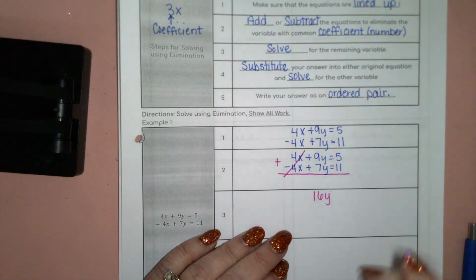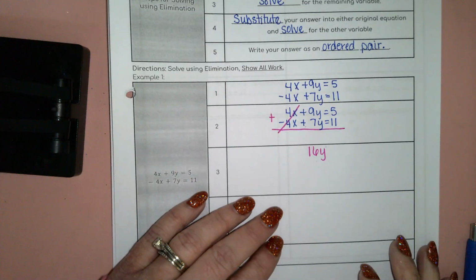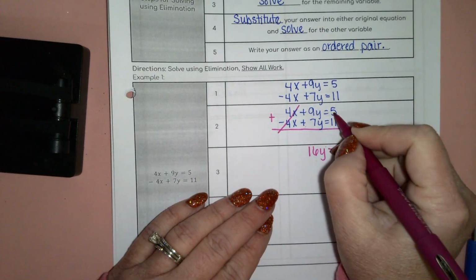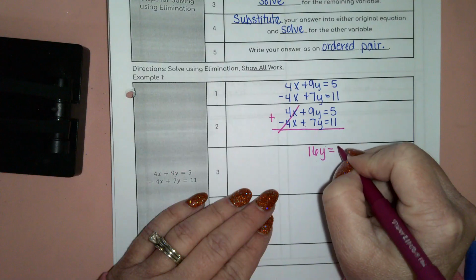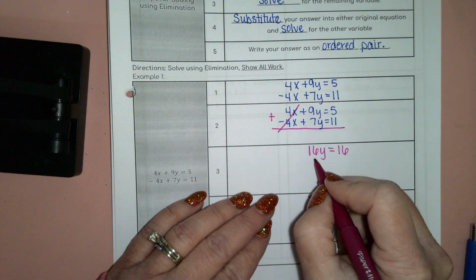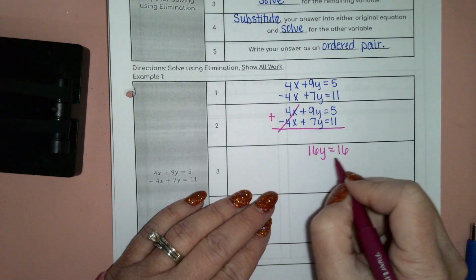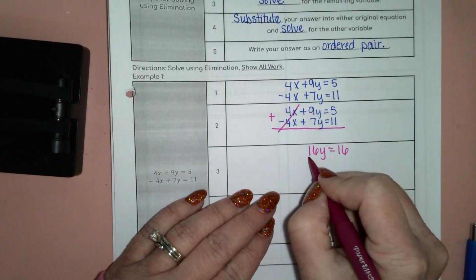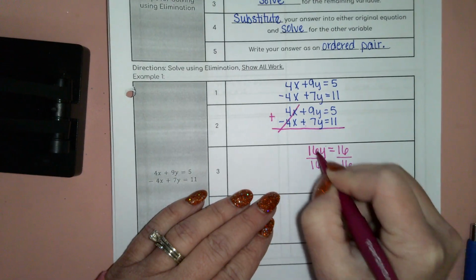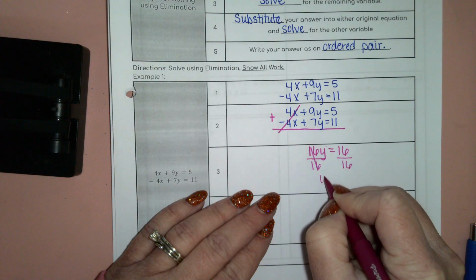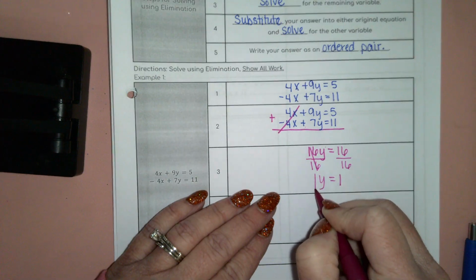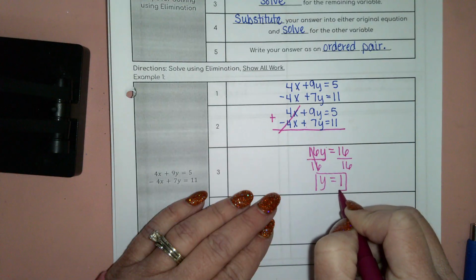Step 3 says solve for the remaining variable. That's why I put that 16y in step 3. Equals 5 plus 11 is 16. Now, we're going to go ahead and solve this equation for y. So it's a one-step equation now. We're going to divide both sides by 16. 16 divided by 16 is 1y, which is what we needed. 16 divided by 16 is 1. You've got your first important piece of information to write as an ordered pair.